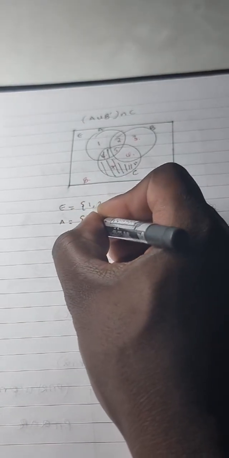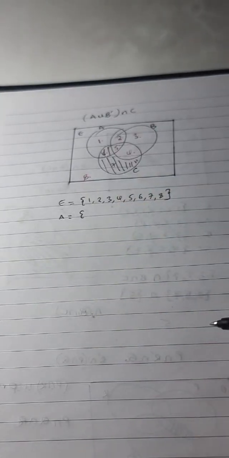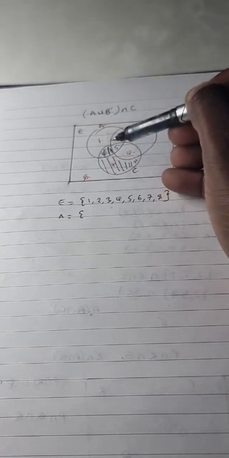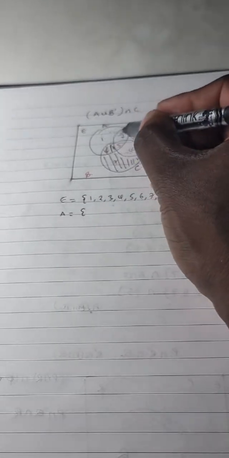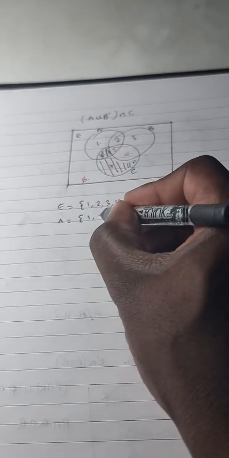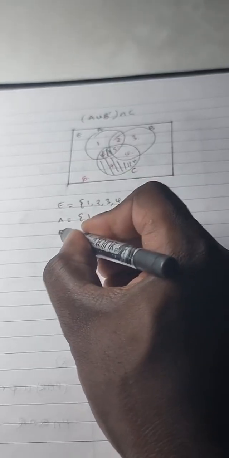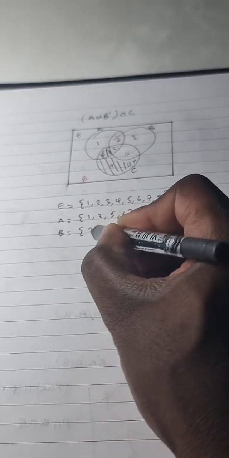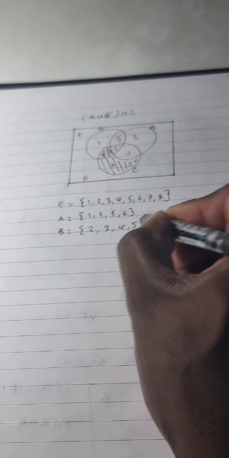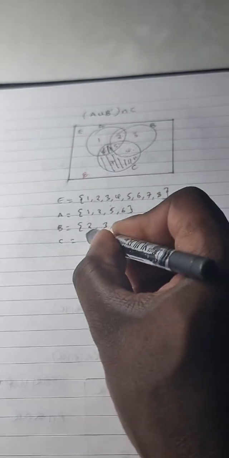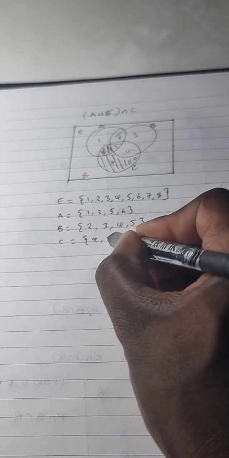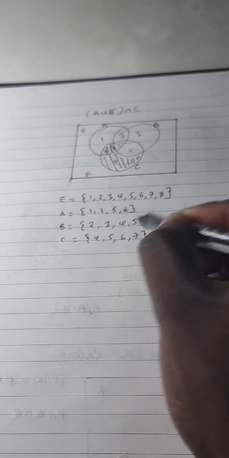Maggie, are you home safe? Yeah, we shaded. Now, I just want to show you why we only shaded this part. So set A, we have 1, 2, 5, 6. Set B, we have 2, 3, 4, 5. Set C, we have 4, 5, 6, 7.